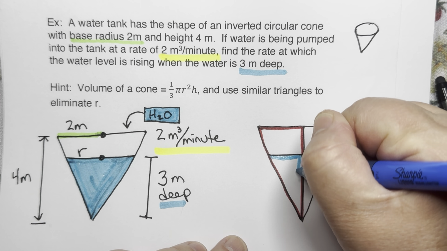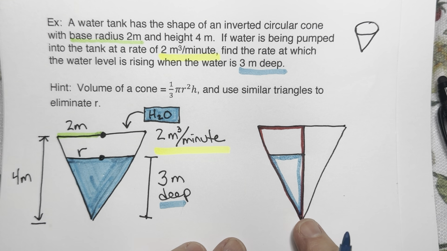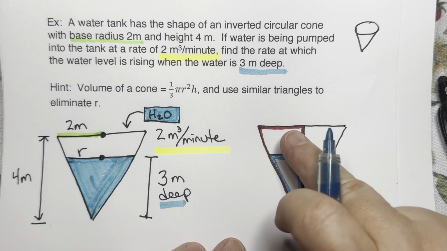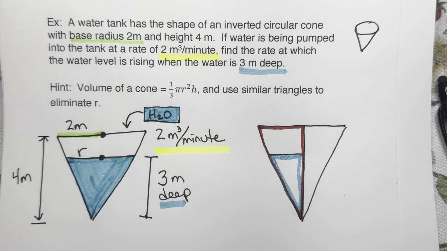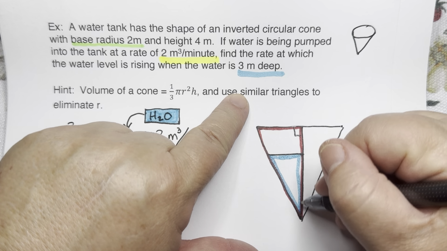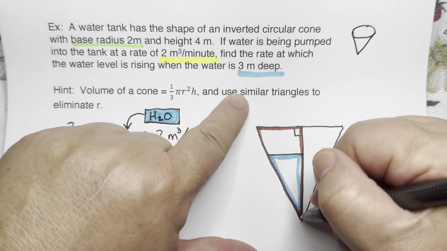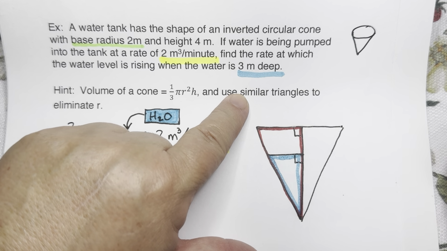So this triangle is going to be blue, the little baby triangle. Notice that they share the tippy top. What they don't share is this bottom part that is the red part. But if this is the height, this is a right angle. And since this is along the same line, this is also a right angle.